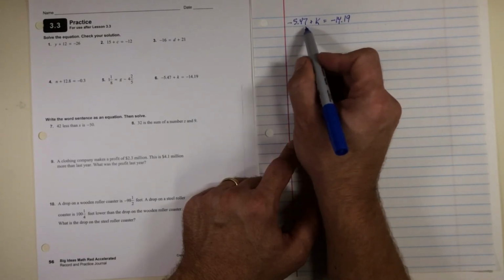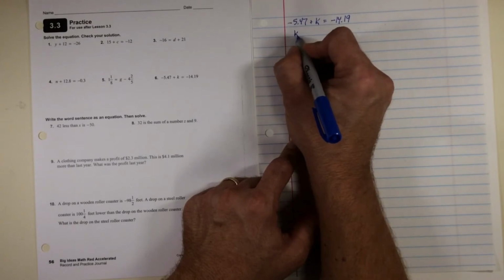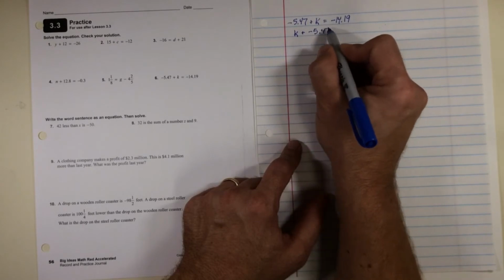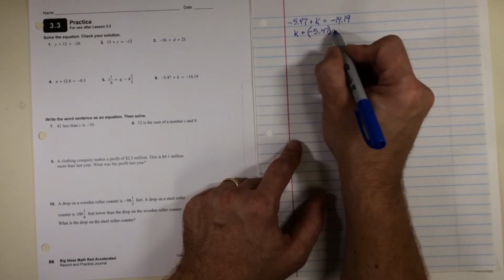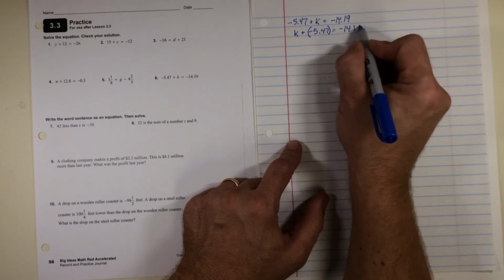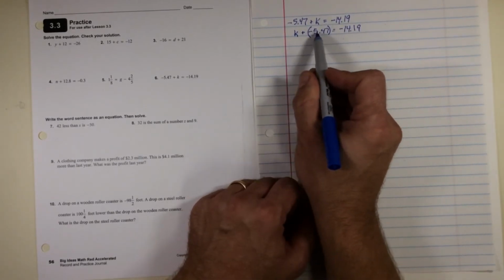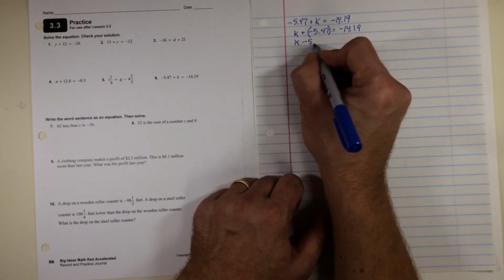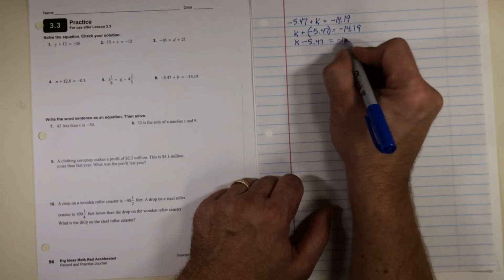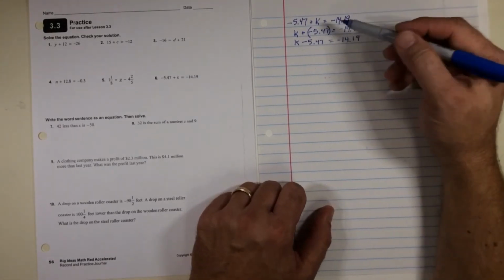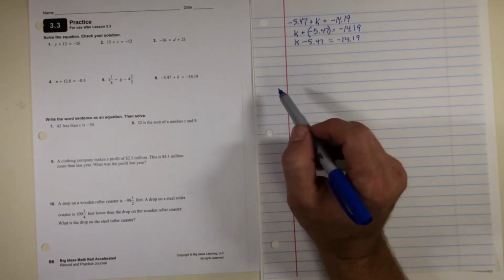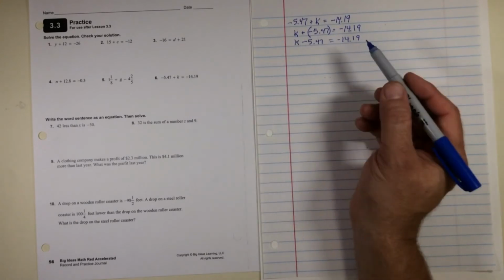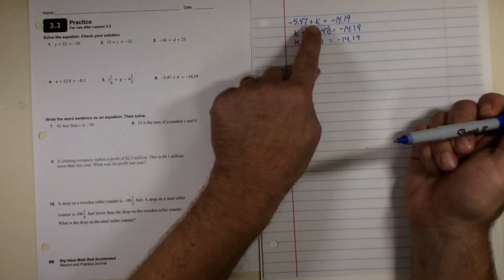It might be easier to see if I turn these two around and I had K plus a negative 5.47 equals negative 14.19. It's a little easier to see. Plus a negative is the same thing as just K minus 5.47 equals negative 14.19. These are all the same problem. I just switch these around using the commutative property and then combine this plus and a minus just to make a negative. You don't have to do that.